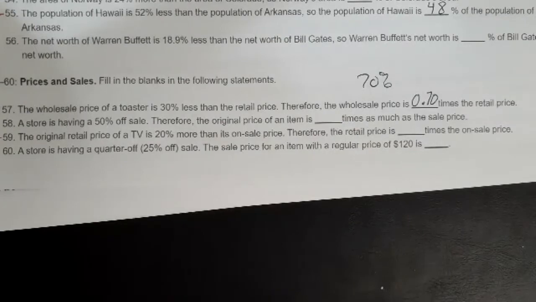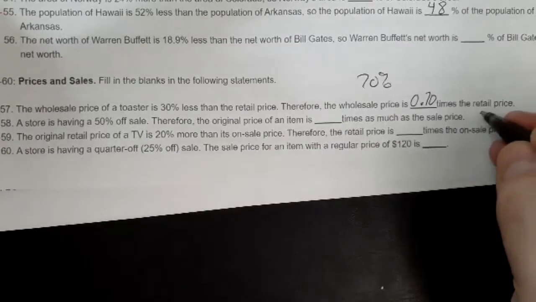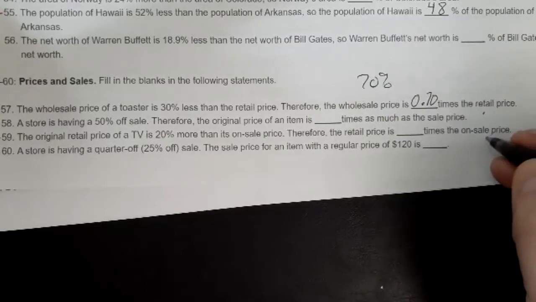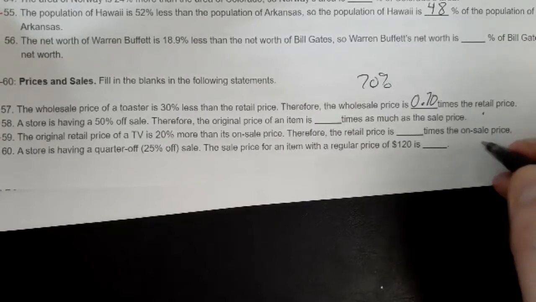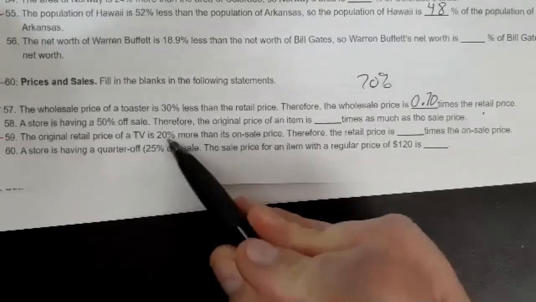Same thing with 59. The original retail price of a TV is 20% more than its on sale price. So therefore, the retail price is, if we're doing percentage, what would the percentage be? So it's 20% more.